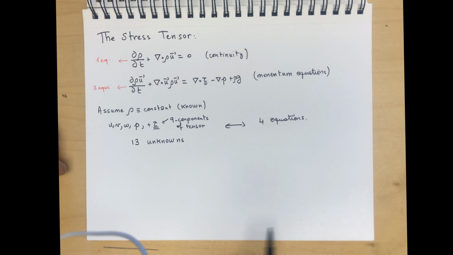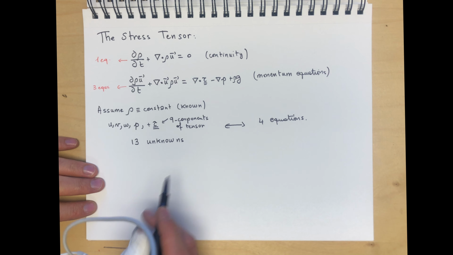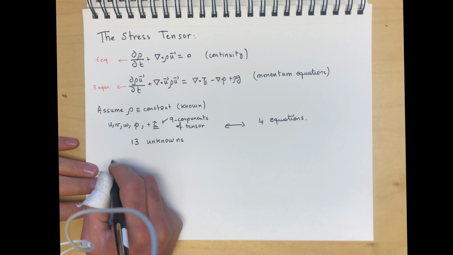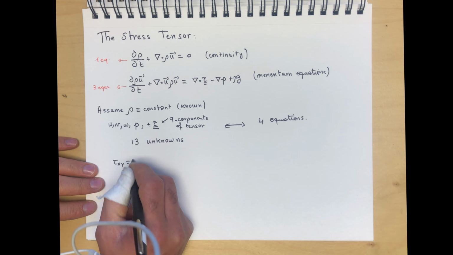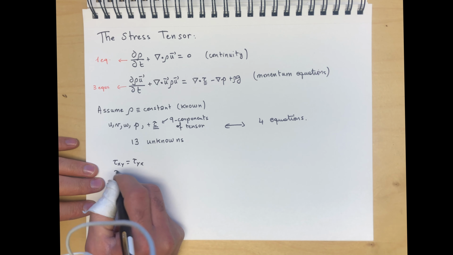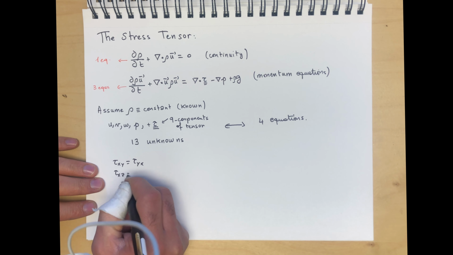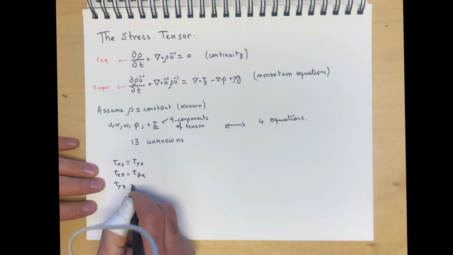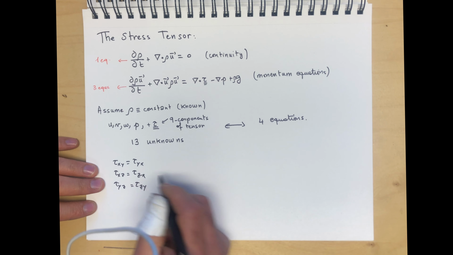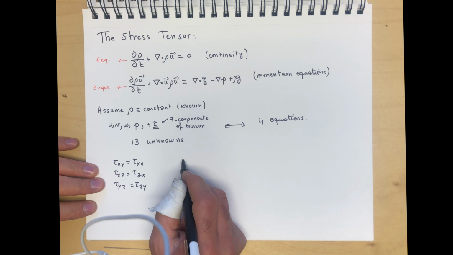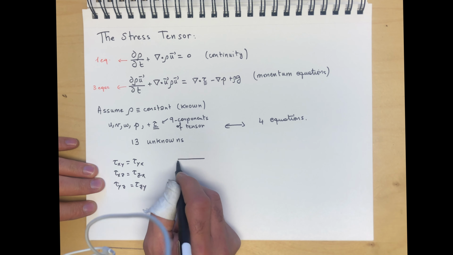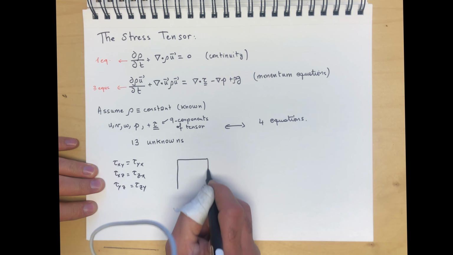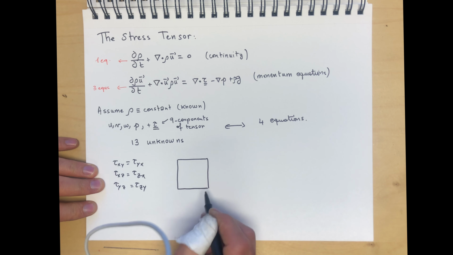And even if you consider the case for simple Newtonian fluids where the stress tensor is symmetric, in other words, tau xy equal tau yx, tau xz equal tau zx, and tau yz equal tau zy, and this is due to the fact of requiring equilibrium for a material point.